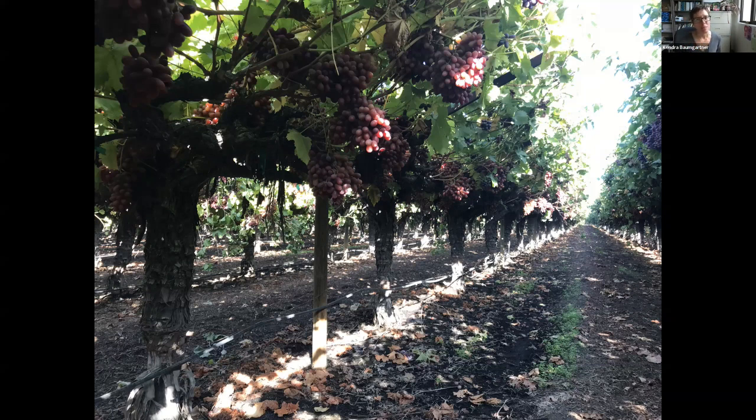Table grapes, I want to mention, are the same plant genus and species as wine grapes. They're Vitis vinifera. However, they're seedless. And to get their seedless trait, they all share one parent in common called Thompson Seedless. You know, these are seedless because we want to eat them fresh. We don't want to bite down into a seed. We want no seed in there.